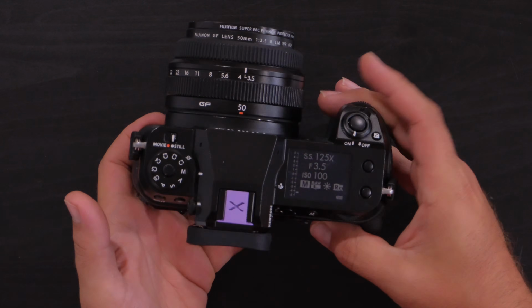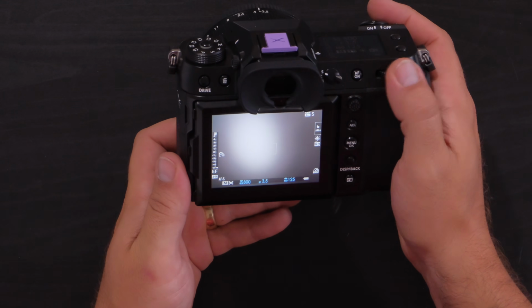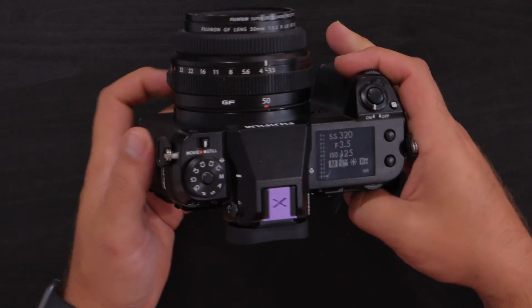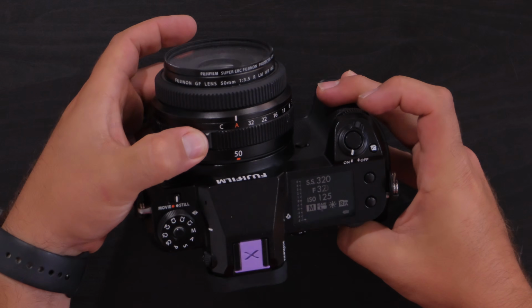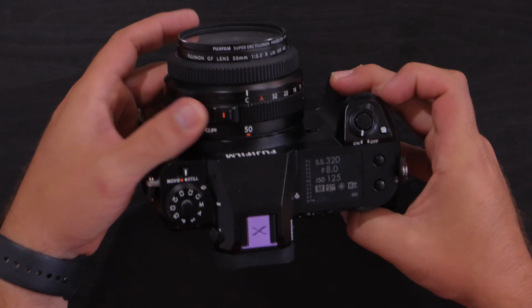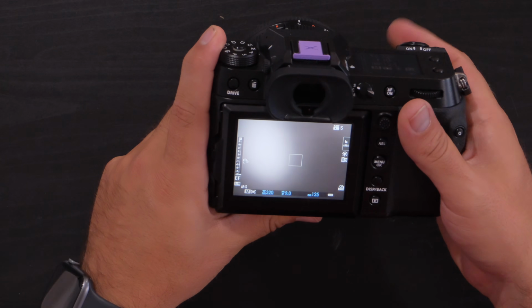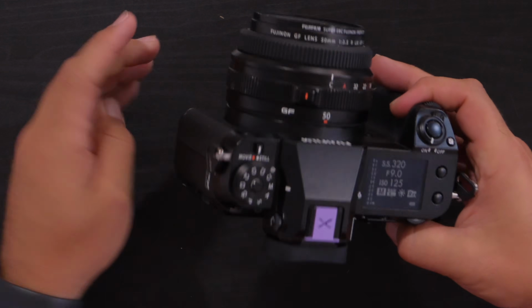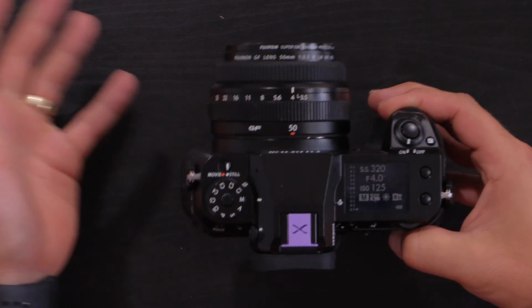So on the GFX100S II, you're going to be using your front command dial to change your ISO. You're going to be changing your shutter speed with the rear command dial. And then the aperture is going to be changed on the lens itself. Now, if you wanted to change your aperture with the front command dial, you can change the ring position to C and then press onto the front command dial. That will make you toggle between ISO and aperture. So now I can change my aperture using the front command dial. But if you prefer, use the ring just like that. That's how I prefer to use it. But if you wanted, you can do so.